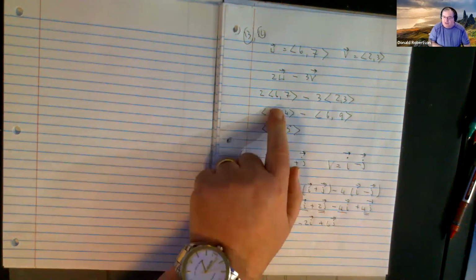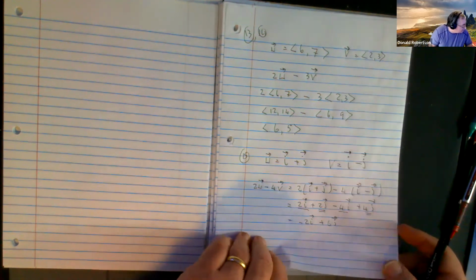Me personally, I like this notation better than the i and j. My i's and j's start looking very similar to each other, especially when I do it quickly. And I end up adding things I should never add together because of that. I'm less likely to screw up when I do this notation. So we are good.